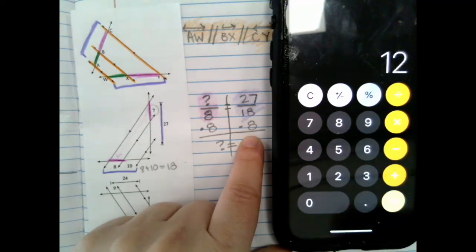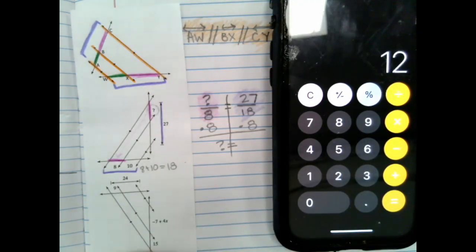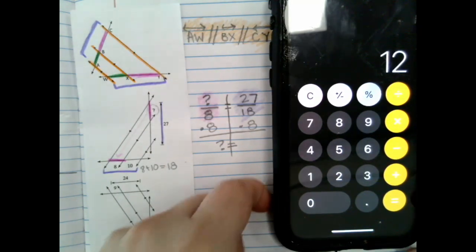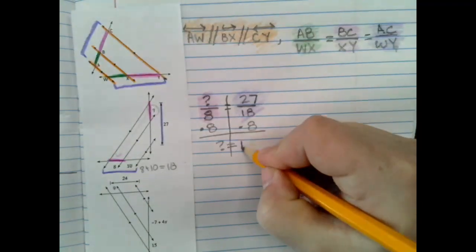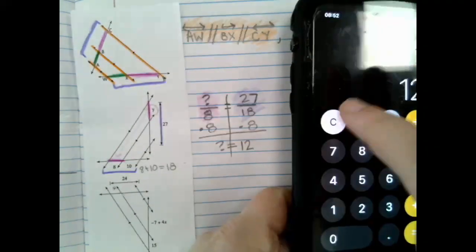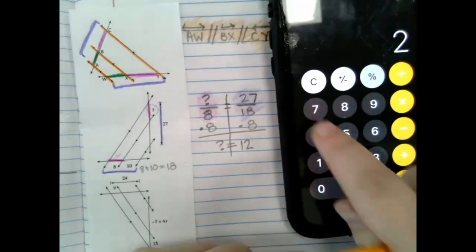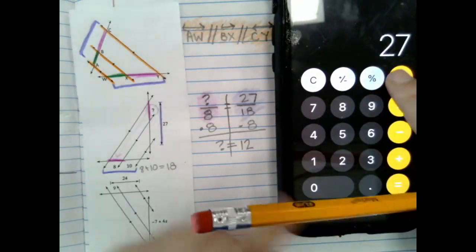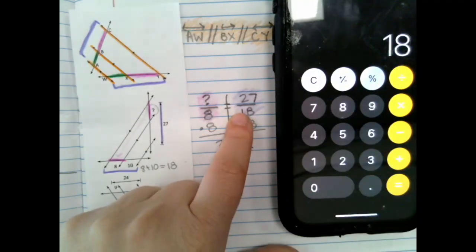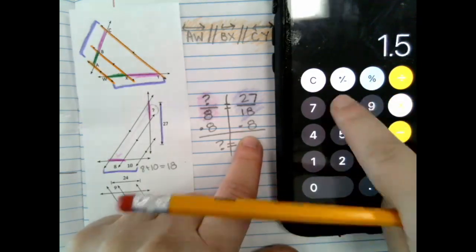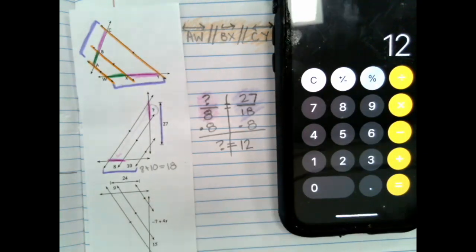And we get 12. All right, I'm going to do that one more time on my calculator just in case you weren't paying attention. 27 divided by 18 times 8. I get 12.